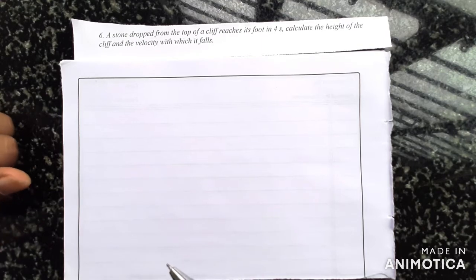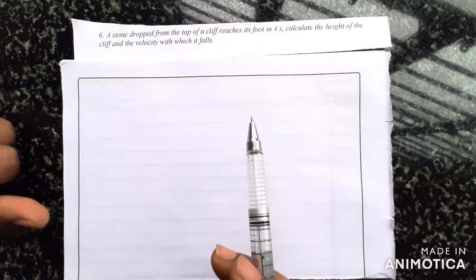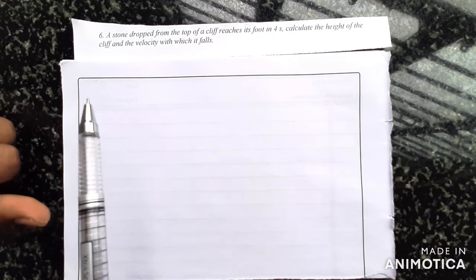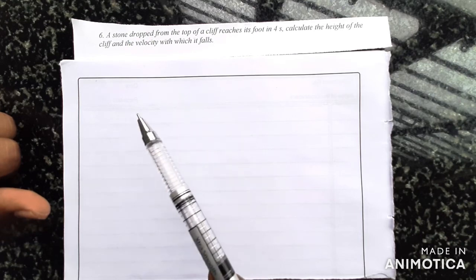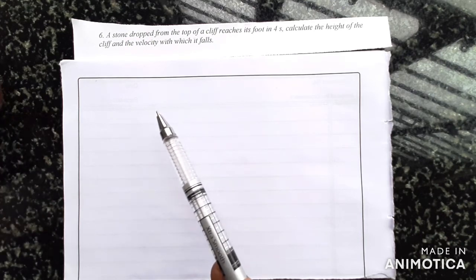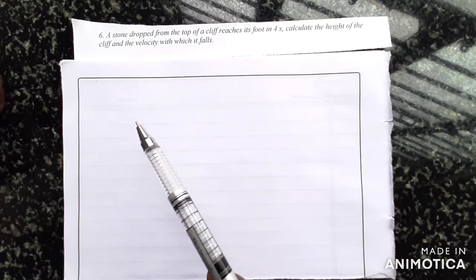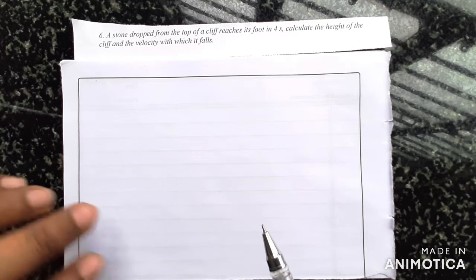A stone dropped from the top of a cliff reaches its foot in 4 seconds. Calculate the height of the cliff and the velocity with which it falls.